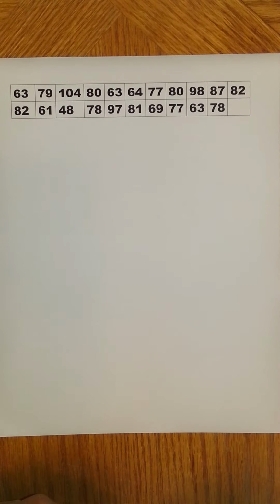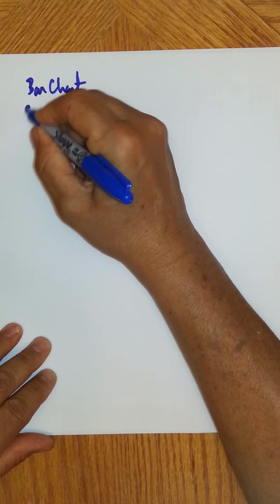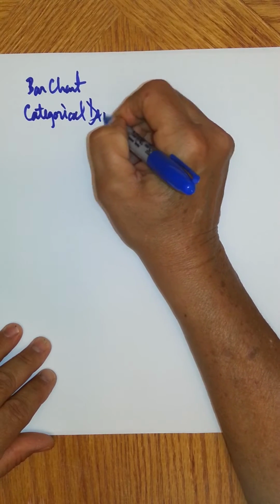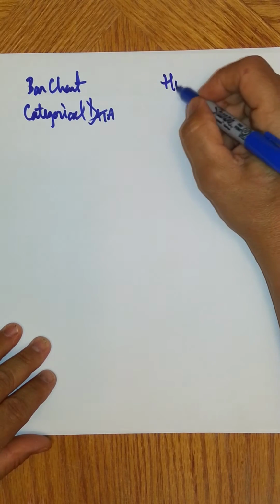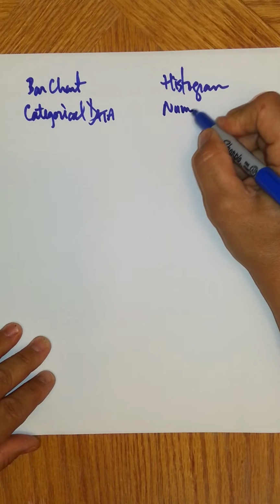Now, to begin with, what you want to do is essentially sort your data into piles, very much like you might sort, for example, fruit into piles. And let me just kind of remind you what that looked like. We'll do a quick bar chart to kind of contrast the bar chart with the histogram. So a bar chart deals with categorical data. And a histogram deals with numerical data.